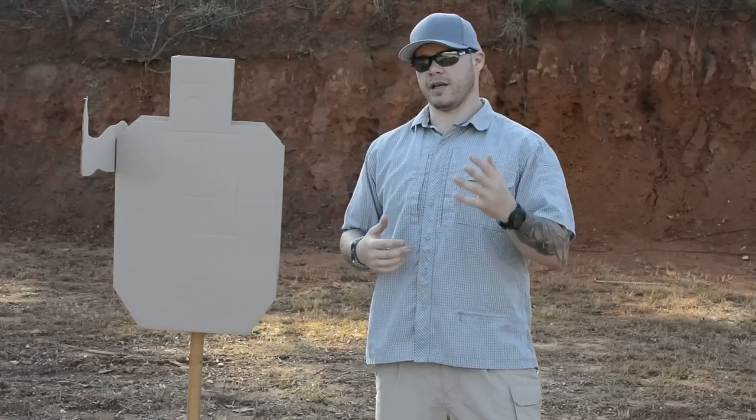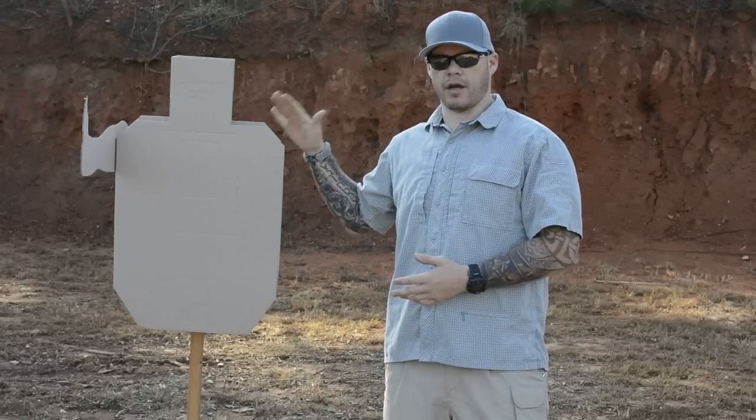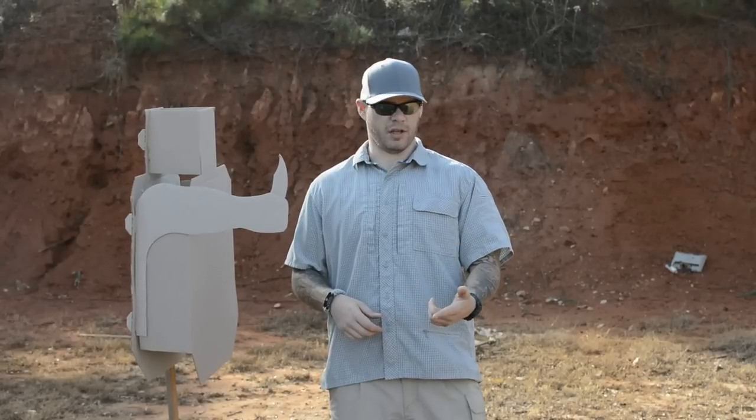Those are two places we could ideally shoot, distance dependent, to get our center mass hits on a target that's facing squared, not using cover, not doing anything, standing perfectly still. Alright, so here's our bad guy turned sideways. When might you find yourself in a situation where you're going to take a shot like this? Defense of a third party, defense of a loved one.